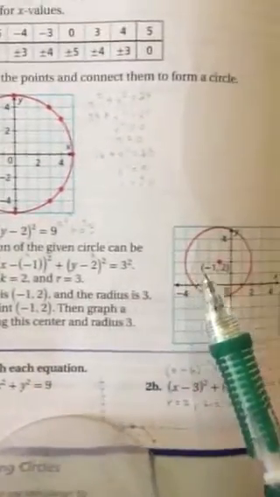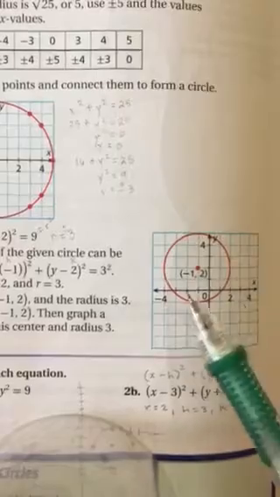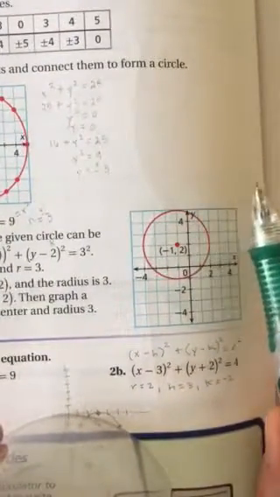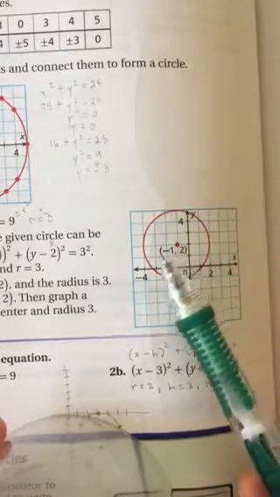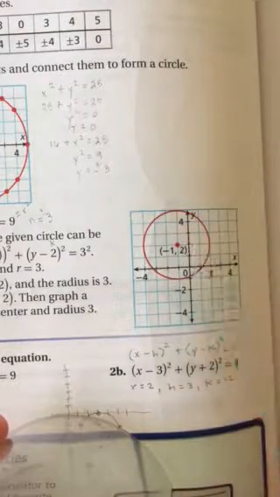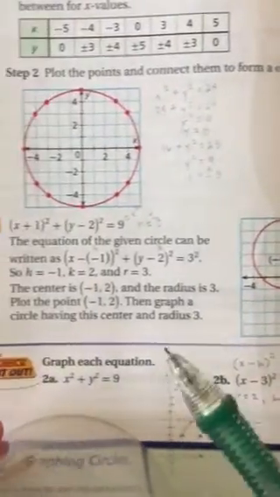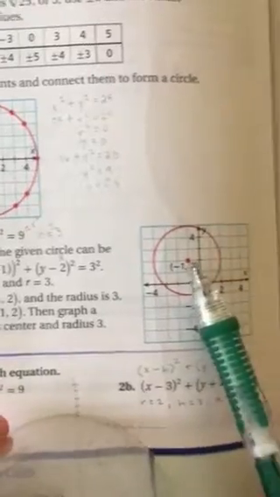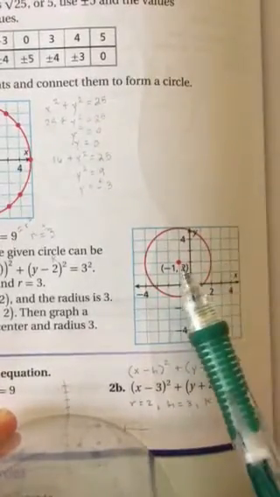Let's go look at how we would graph that. Here's our x and y coordinate. We want to graph, what did I say? Negative 1 and 2. So we come over negative 1, we go up 2, and there is the center of our circle. We then had already figured out that our radius was 3.